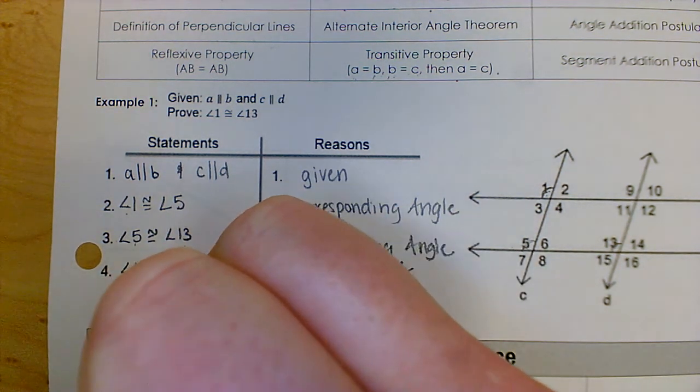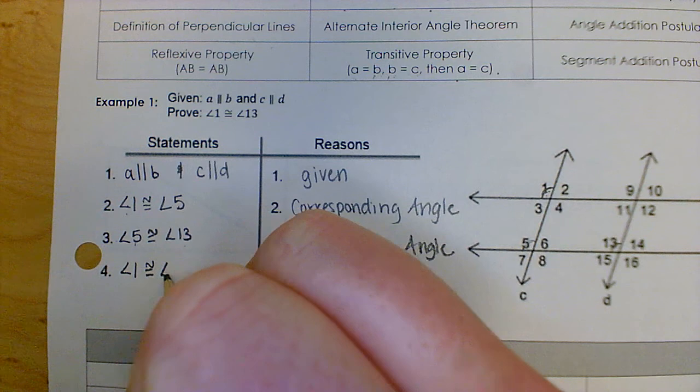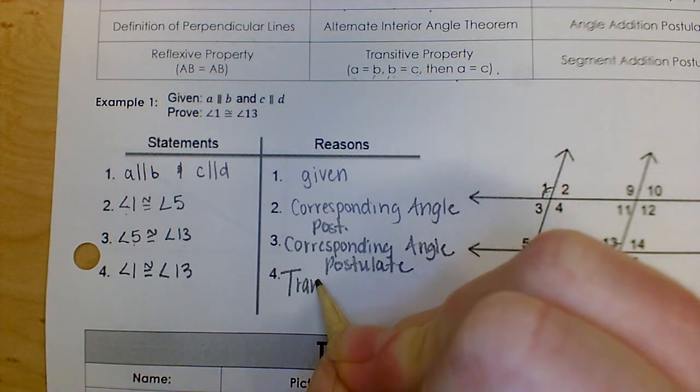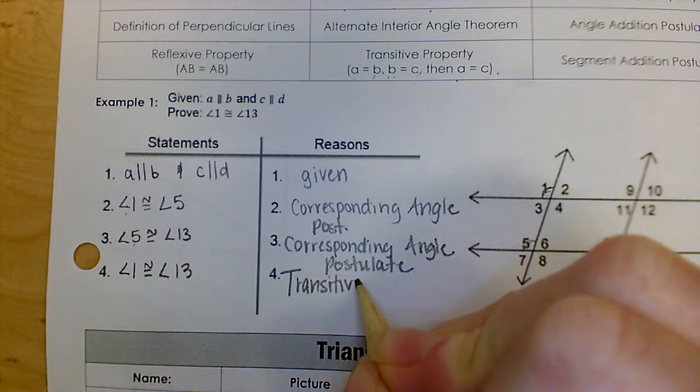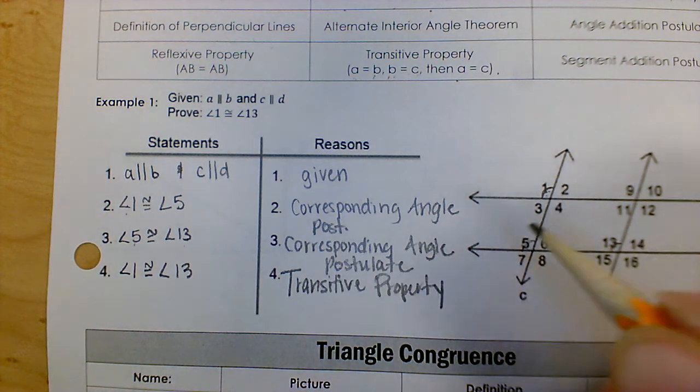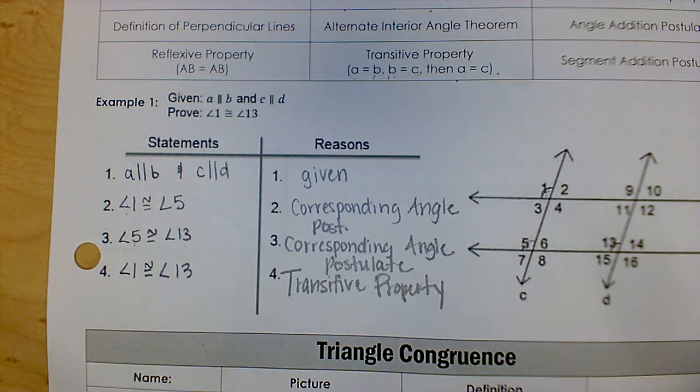So we can say angle 1 is congruent to angle 13 by the transitive property. So that is proving angles by parallel lines.